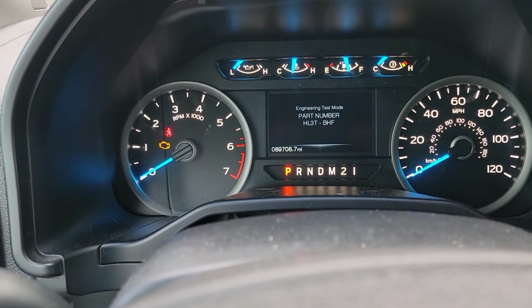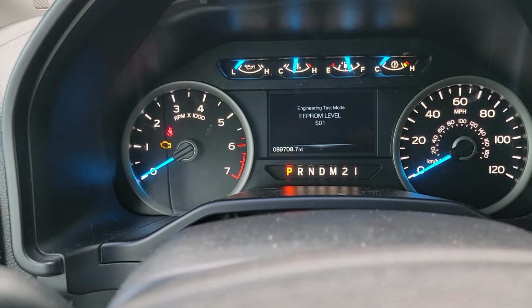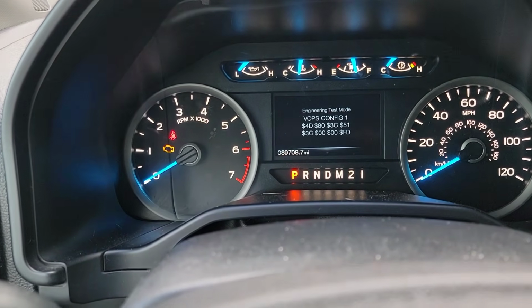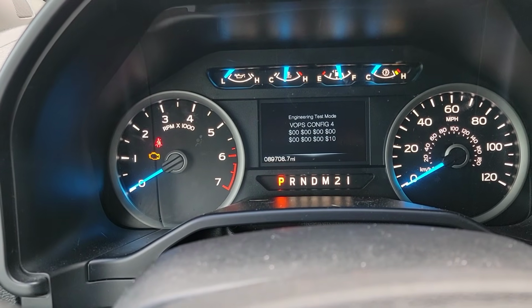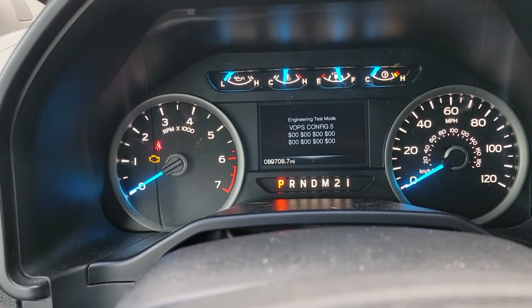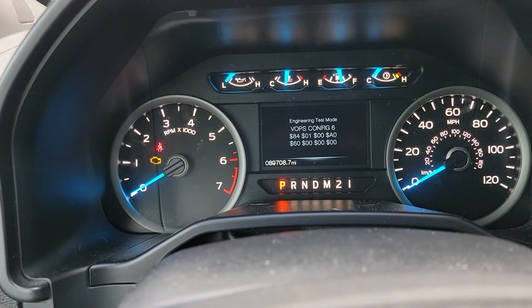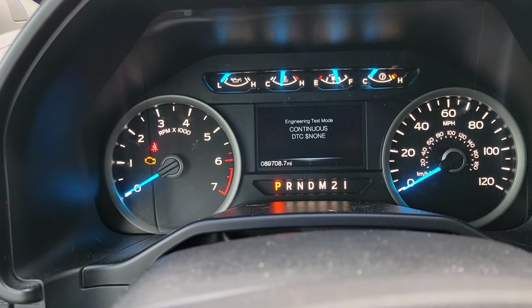It'll give you engineering test mode, like a part number. And then it gives ROM level, NVM ROM level, EEPROM level. And then you can go through and actually look at these different things. Engineers know more about what each one of these things mean. Those of us in the field, even the smartest guys aren't going to be able to tell you what each one of these selections mean. Let's just go through it some more. Continuous DTCs. It says I have none.